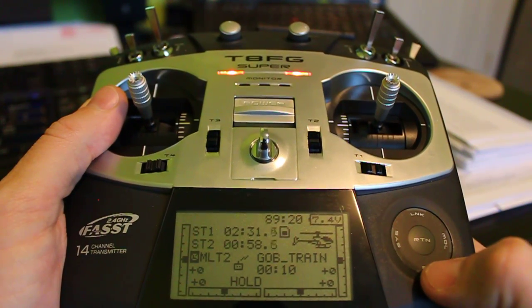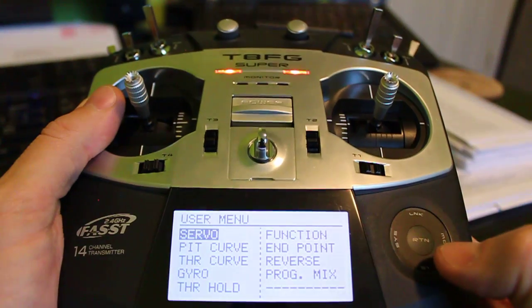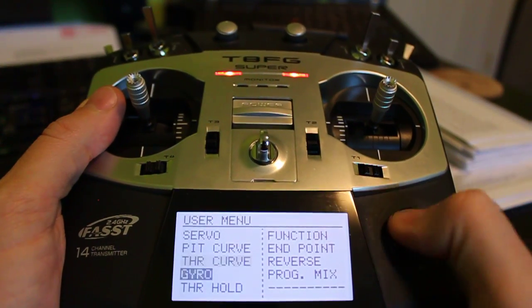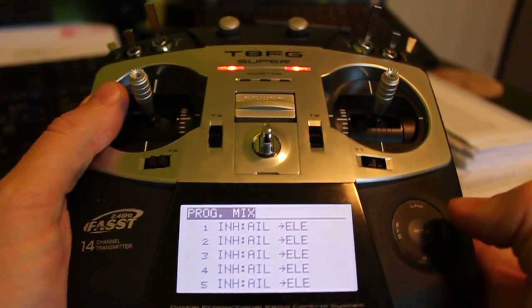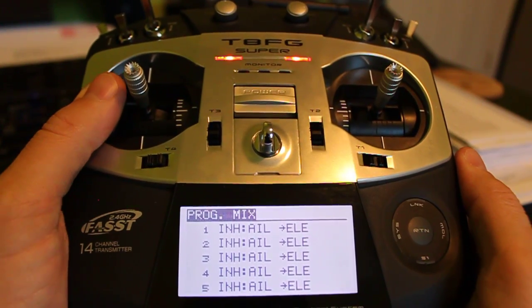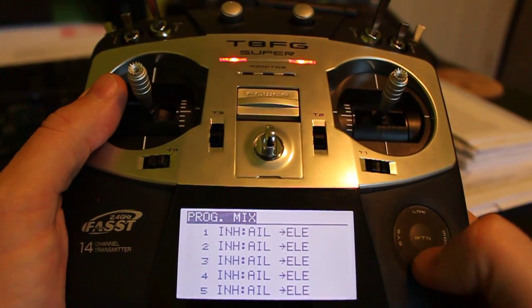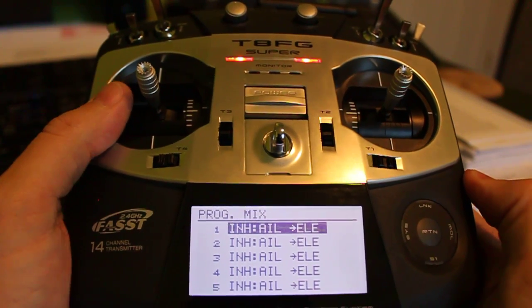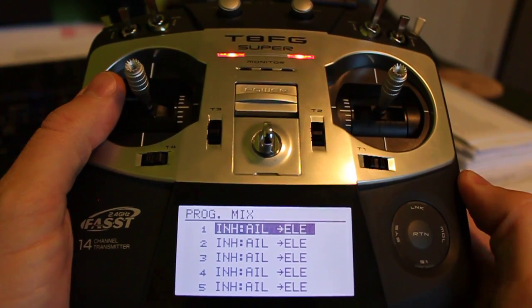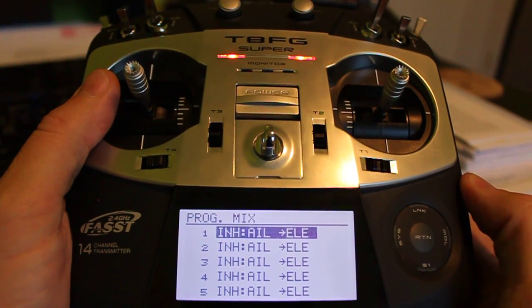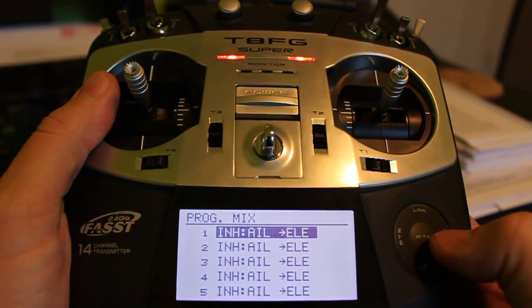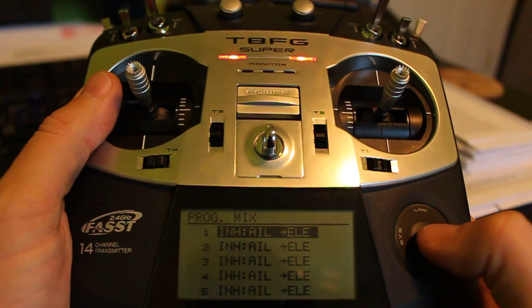So from here, I'm going to go back into my shortcut menu. I'm going to go to the programmable mix, and I'm going to create my programmable mix. It starts off just saying inhibited, aileron to elevator for everything. So I think somebody out there has a little different way of doing it. I think it works fine like this, so this is what I do. If you find a simpler process, by all means, do whatever works for you.